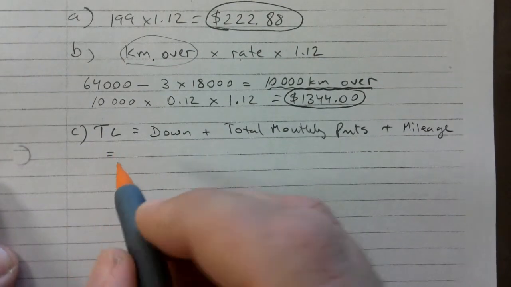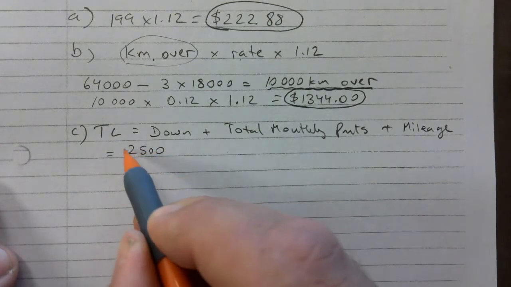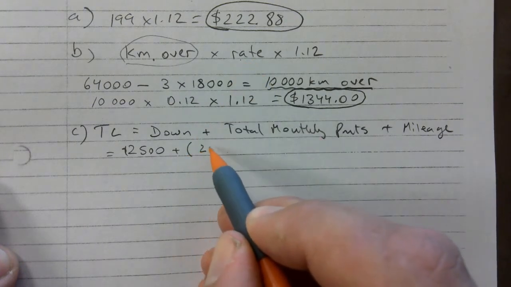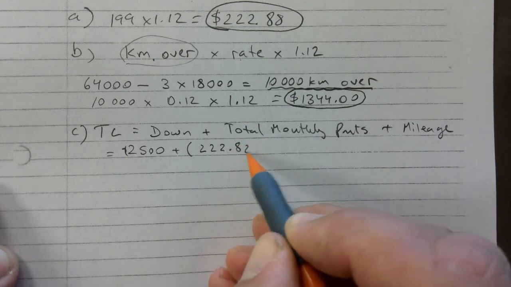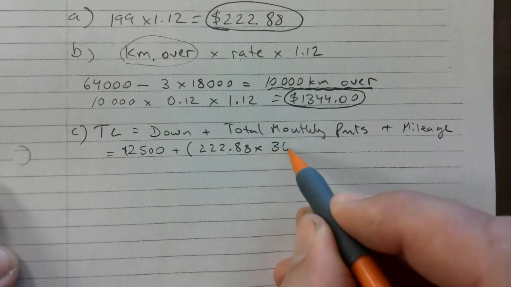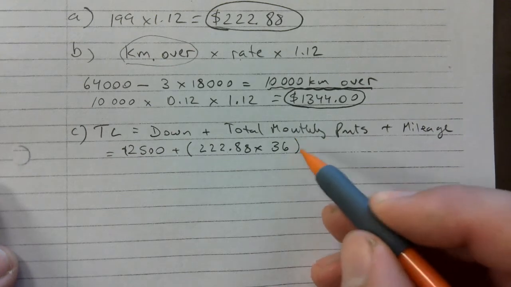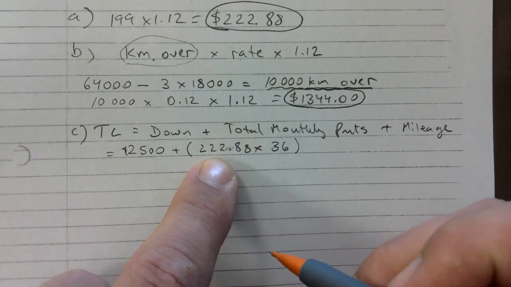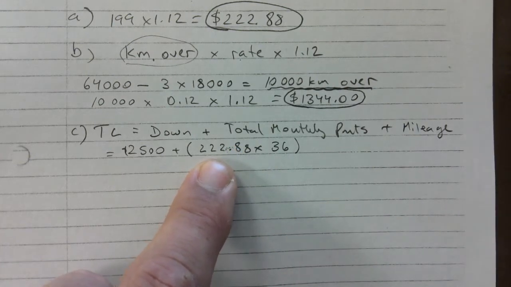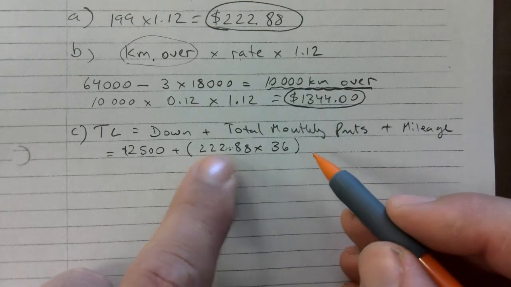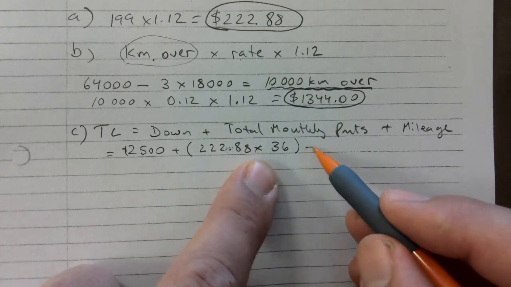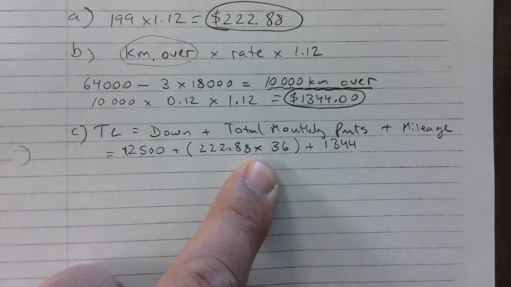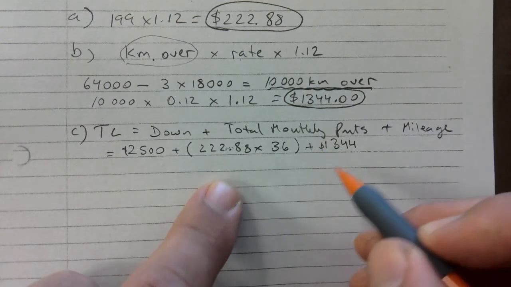So my down payment, never tax a down payment, okay? So it's a 2,500 plus. The total payments, I'll do that in brackets. I will just use the 222.88 and I will just multiply it by 36 because, right, 3 times 12 is 36 of those payments. This is already including taxes, so I don't need to do the times 1.12. So you need to understand what the formulas do so you don't double tax, right? You don't want to take this and go times 1.12 again. Plus, I can just grab the 1344 because that mileage charge already includes all applicable taxes.